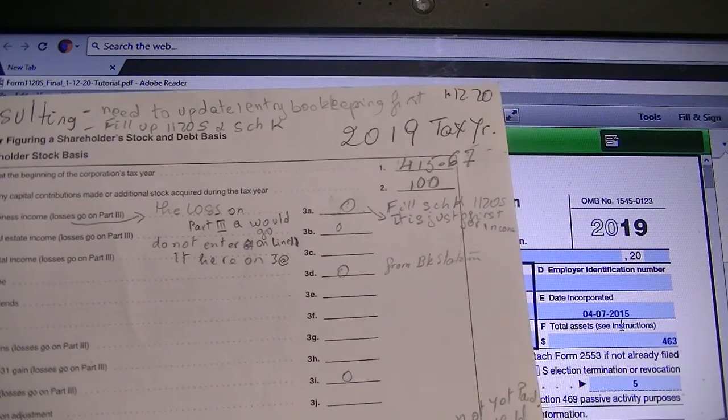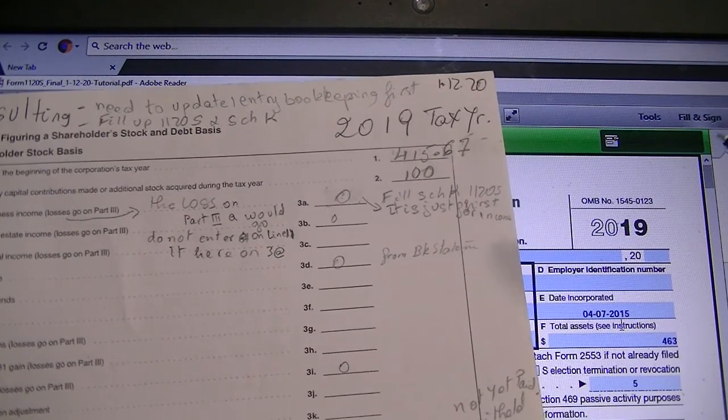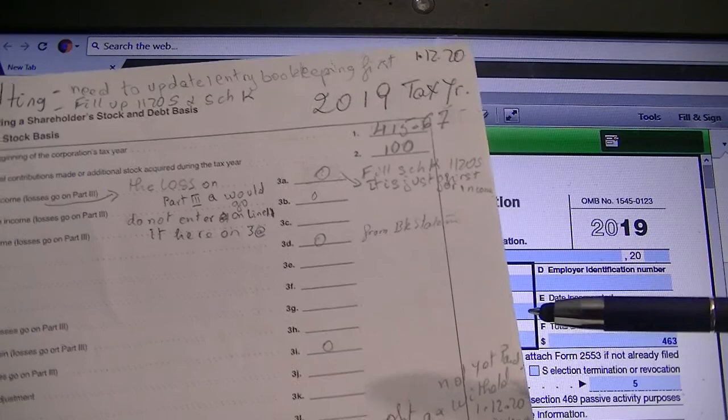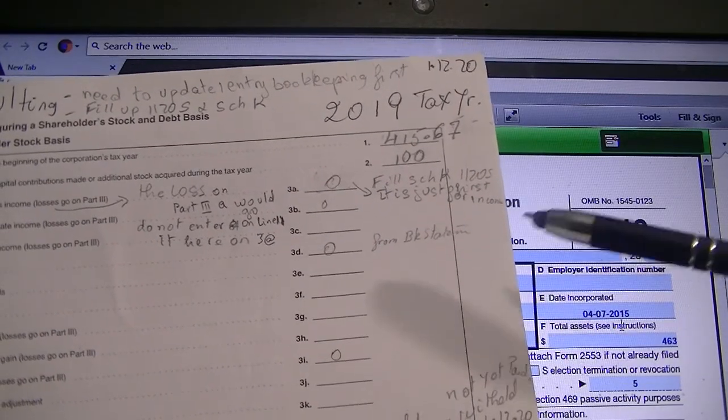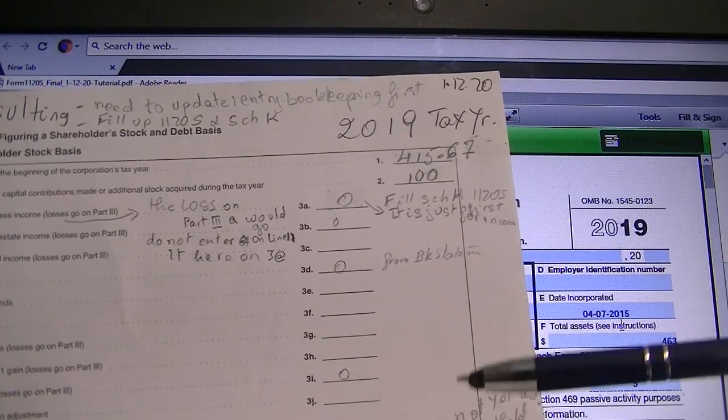claim all the deduction for taxes and licenses for your part of Social Security and Medicare that you pay for 2019, because you didn't pay in 2019, you pay in 2020. You won't be able to claim it on your 2019 form.